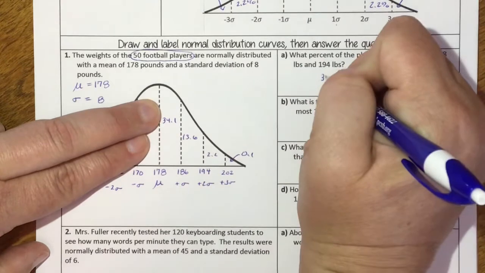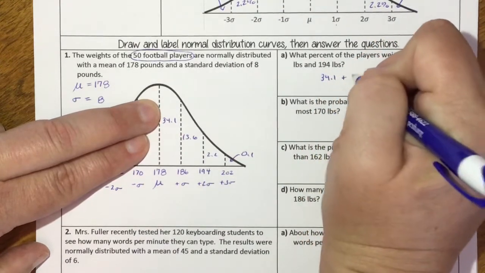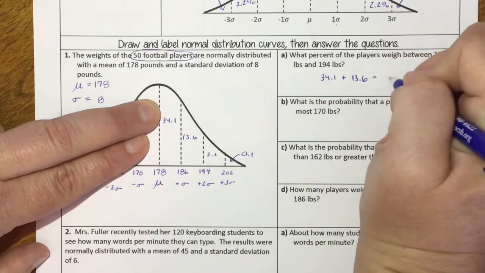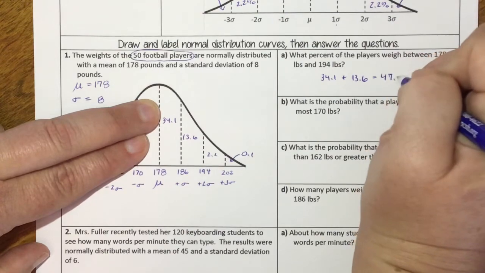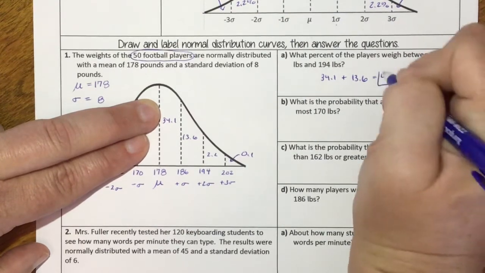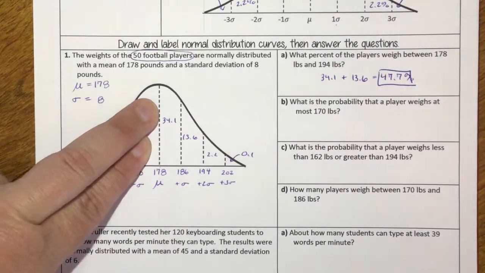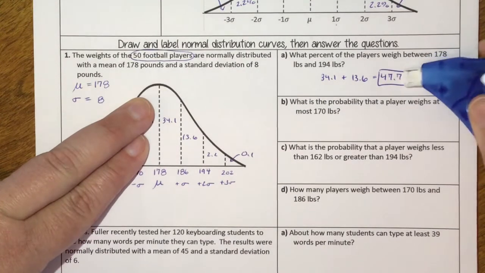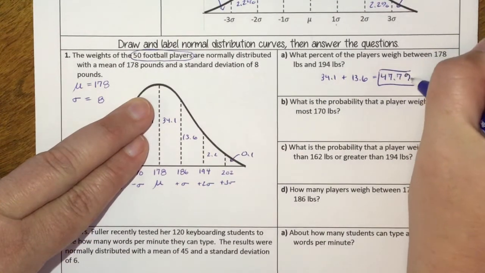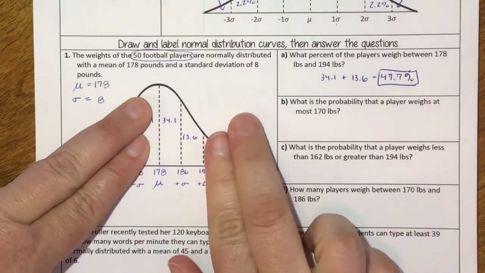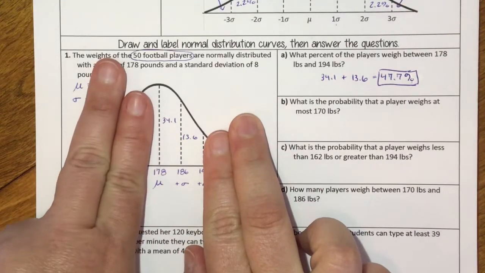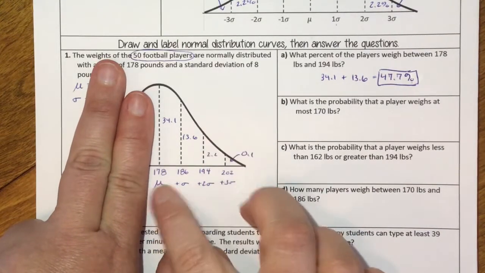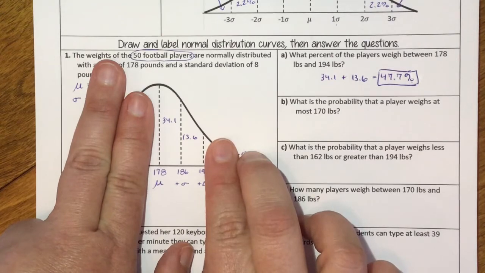So 34.1 plus 13.6 gives us 47.7% of our players fall in this weight region.